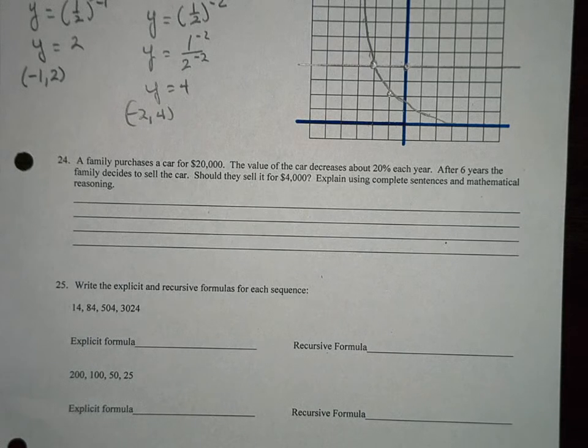So a family purchases a car for $20,000. The value of the car decreases by 20% each year. After 6 years, the family decides to sell the car for $4,000. Should they sell the car? Explain your reasoning. So here's the main thing you've got to remember.